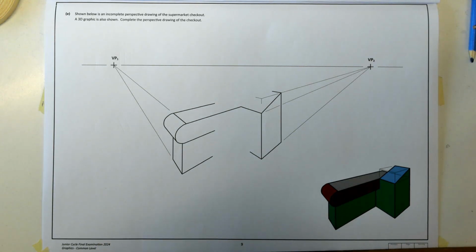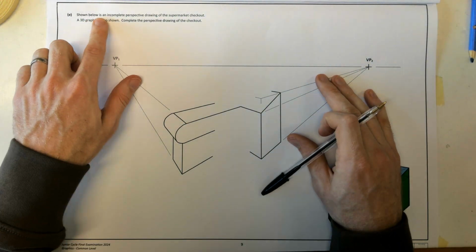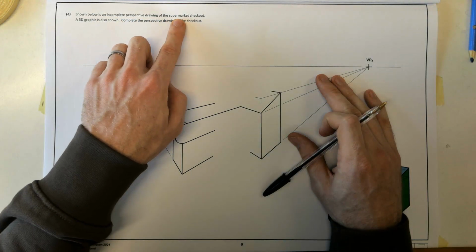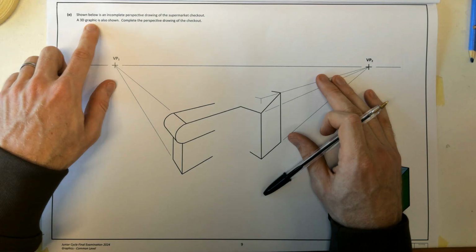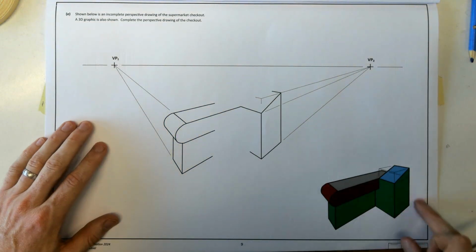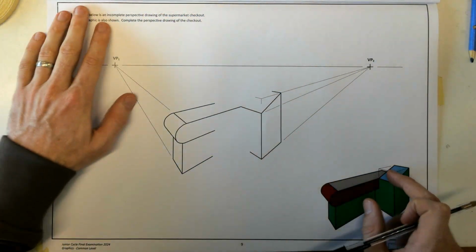So welcome back to 2024 question 5E. So this is the final question on this paper. Shown below is an incomplete perspective drawing of the supermarket checkout. A 3D graphic is also shown. So we've got our 3D graphics, so this is what we're aiming to produce here: a complete perspective of the checkout.